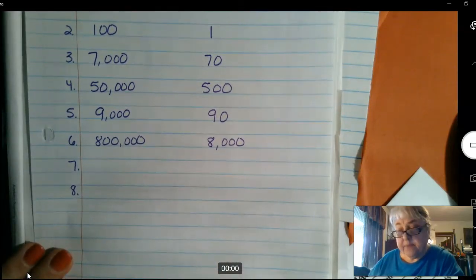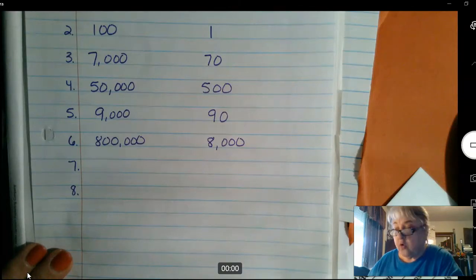Now, for 7 and 8, I want you to fill in those answers yourself, and I'm going to ask you to send me a picture of your place value patterns to me or Mrs. Irvin. You can email me your picture, or however you send pictures into your teacher.